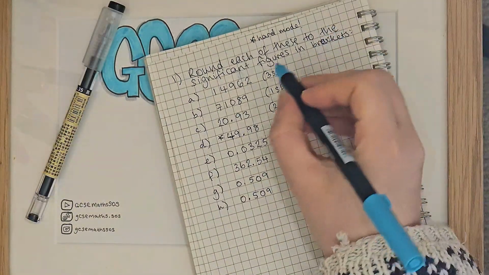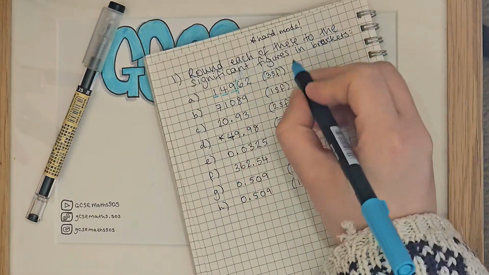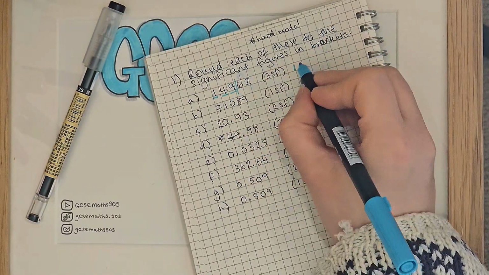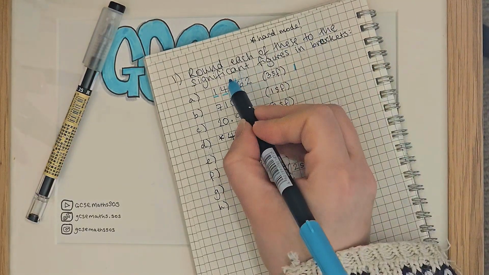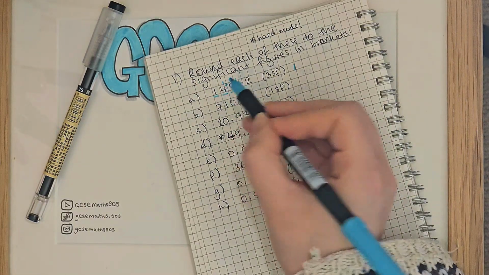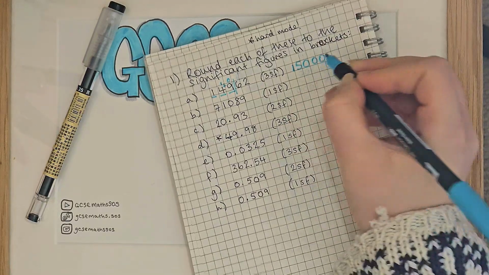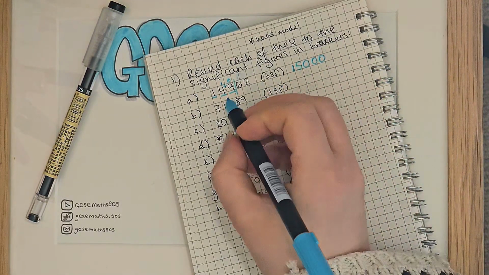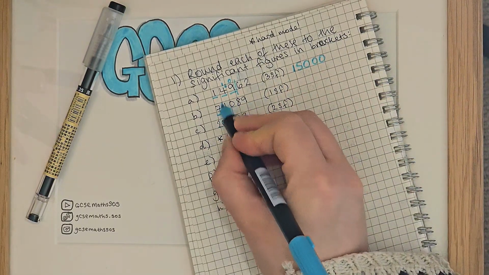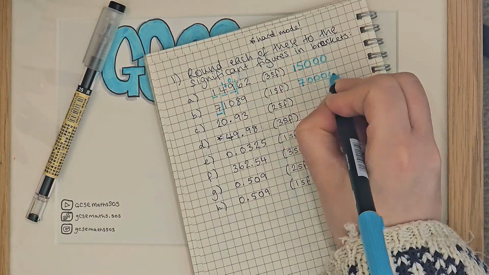For the first one here, we are rounding to 3 significant figures. So we have the 6, which is going to round our 9 up, but that 9 will round up to a 10, which means we have to carry that one across to the next place value up. So we end up with 15,000 as our answer there. Next up, we are rounding 71,089 to just one significant figure. So is it closer to 70,000 or 80,000? And the answer is 70,000.